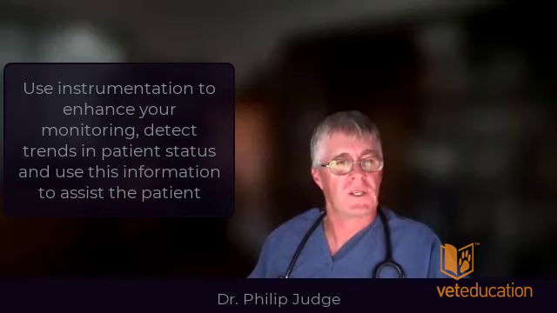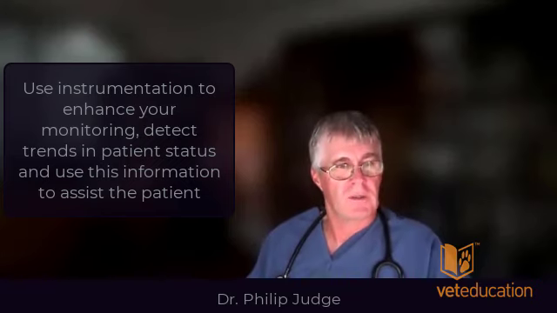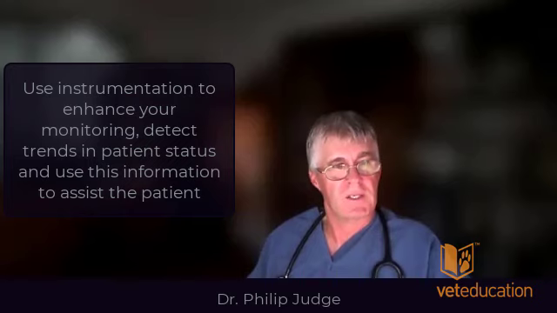Things like alterations in heart rate, which we alluded to just before, but changes in blood pressure, changes in end-tidal carbon dioxide concentration, changes in cardiac rhythm, changes in body temperature can all herald impending anesthetic disaster for our patient.